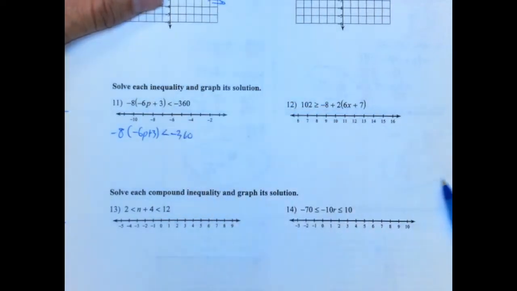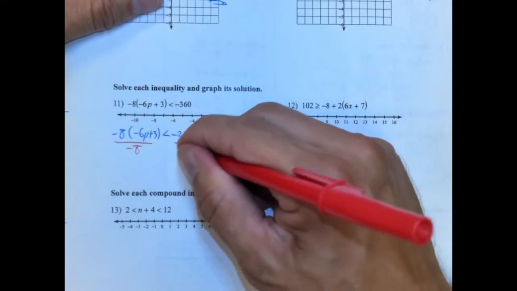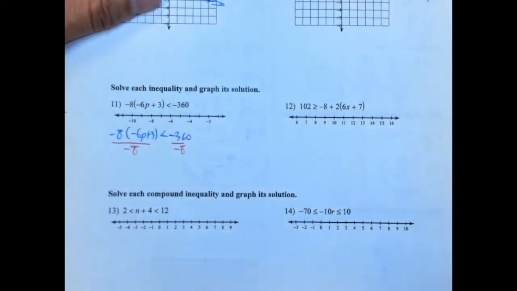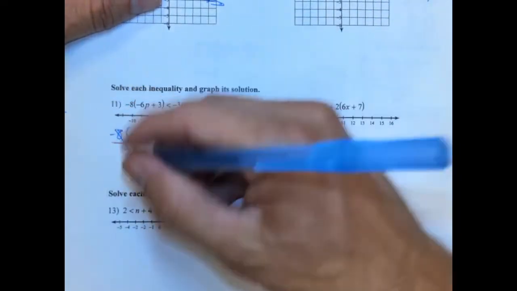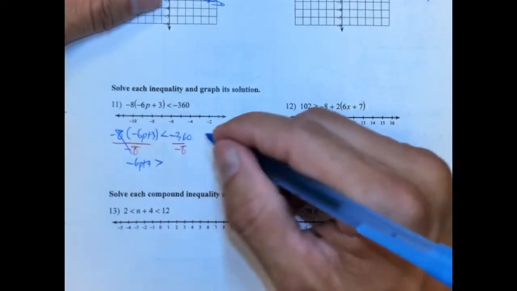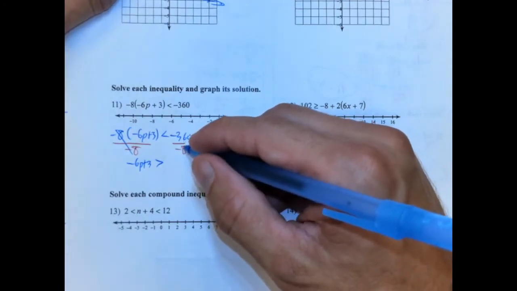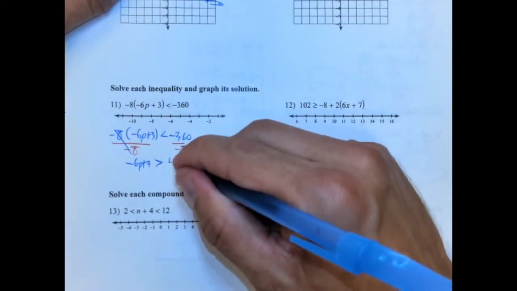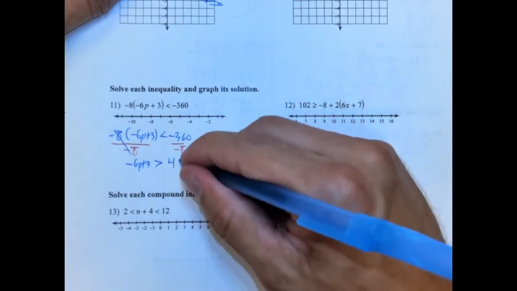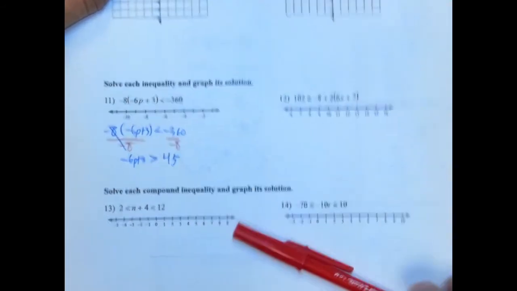Okay. I'm going to go ahead and divide by negative 8 rather than distributing it here. So this cancels, negative 6p plus 3. This changes direction because you divide by a negative. 8 goes into 360, let's see, 8 goes into 36 4 times with a remainder of 4, and then 5. Okay, and negative divided by negative is positive. Okay, and now we're going to subtract 3.